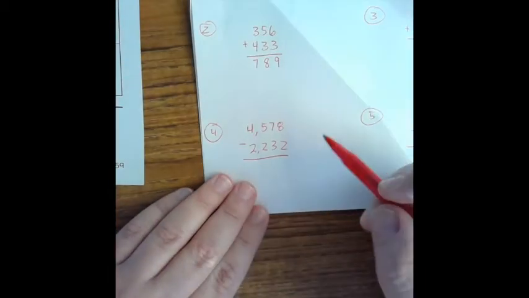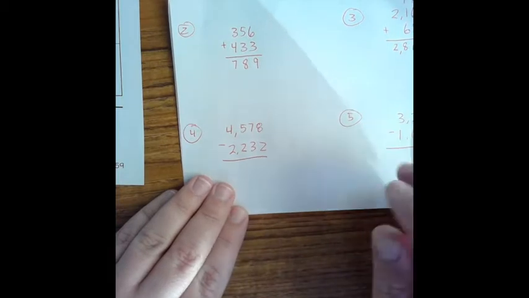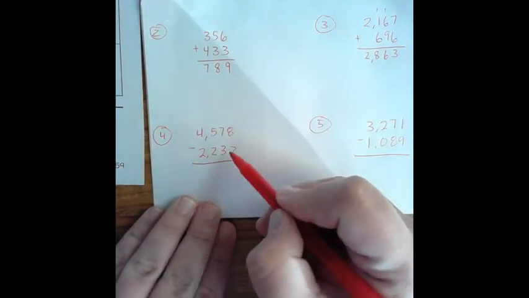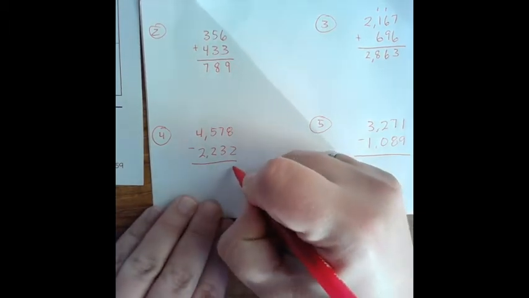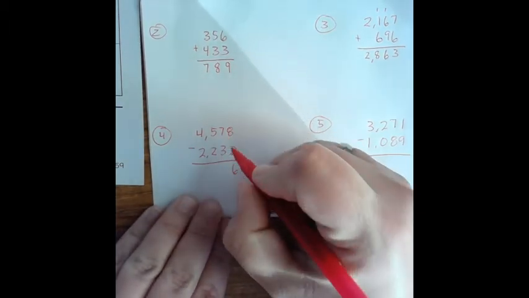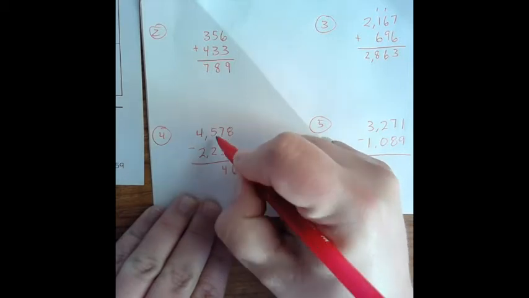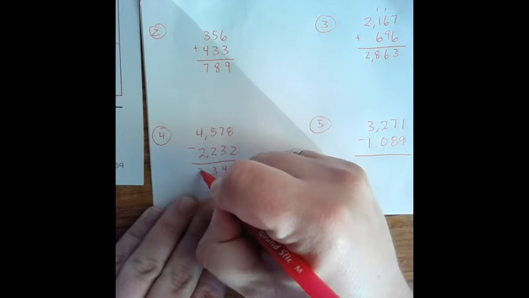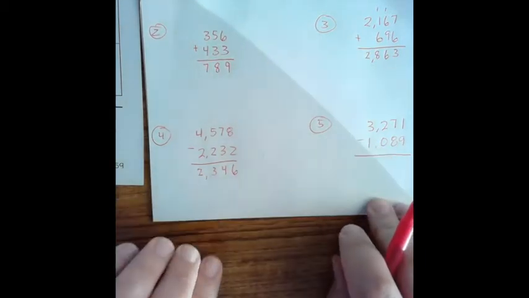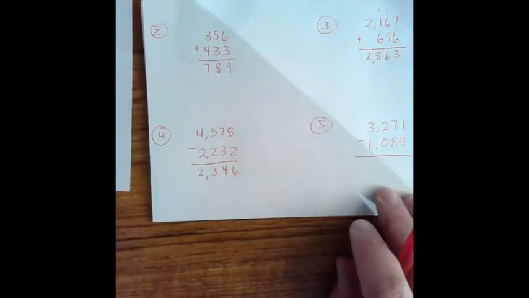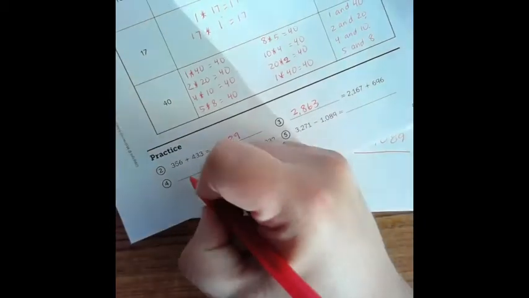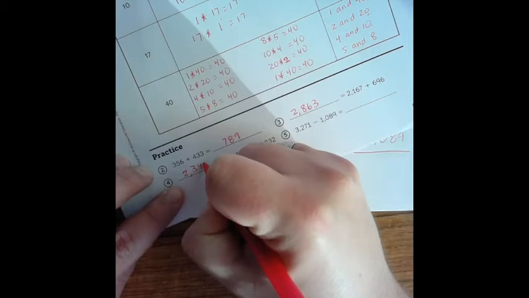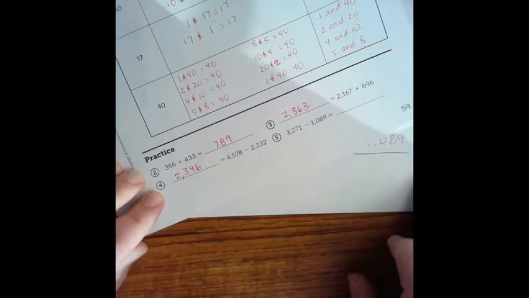Okay, so now we're subtracting. I want to make sure you're paying attention to your signs here. 8 take away 2 is 6. 7 take away 3 is 4. 5 take away 2 is 3. 4 take away 2 is 2. This one was also another nice problem where we didn't have to do any trading. So that's 2,346 here for number 4.